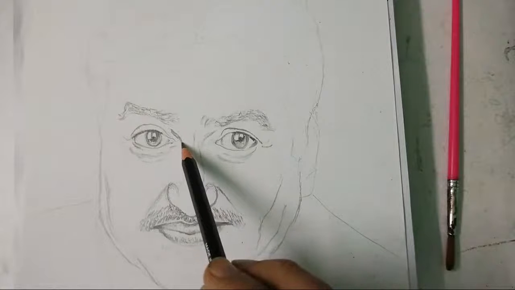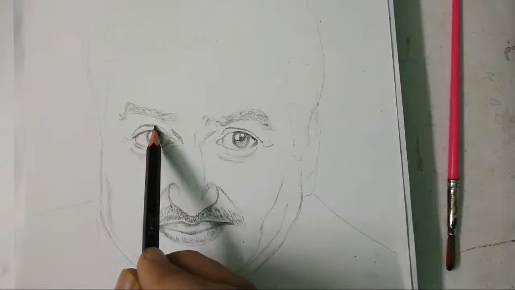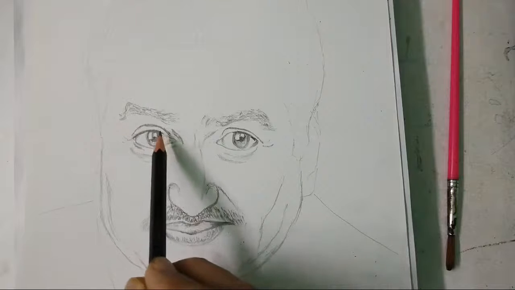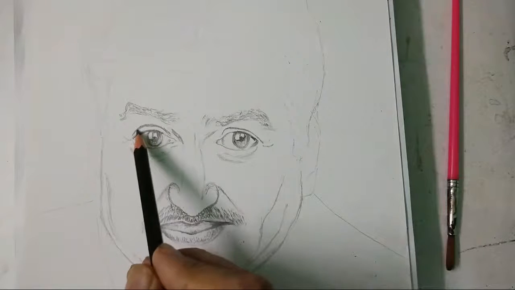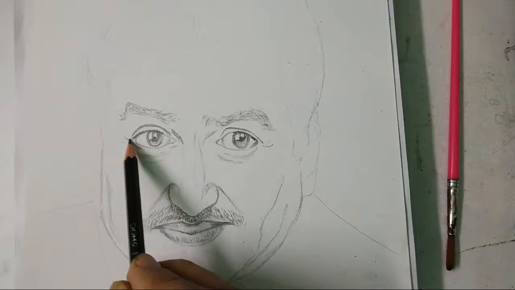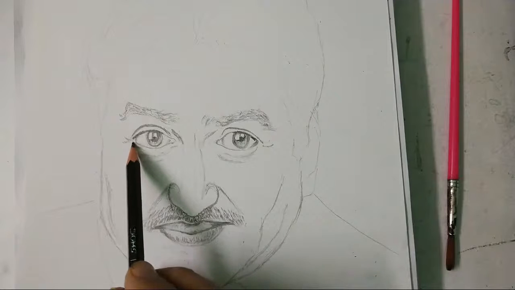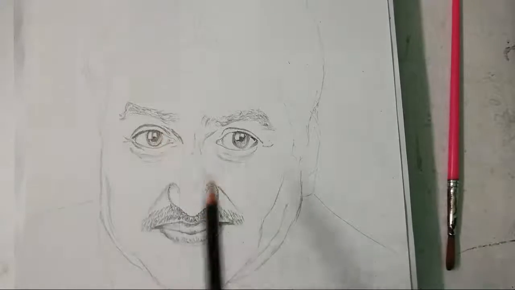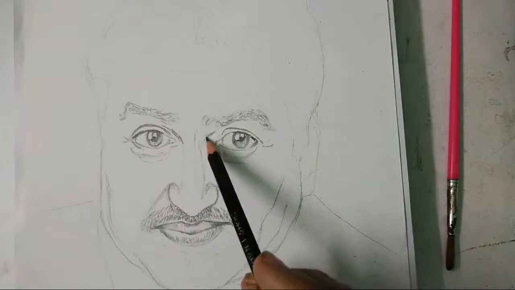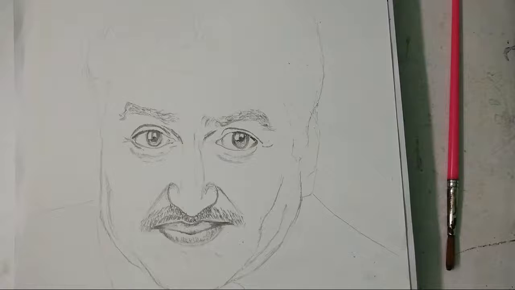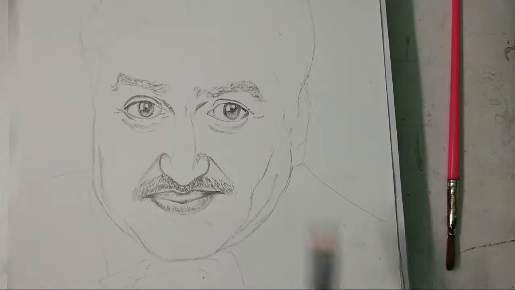When you rub tissue paper, the color, the charcoal or the pencil will become soft. Here also. Now the basic outlining of the face is done.